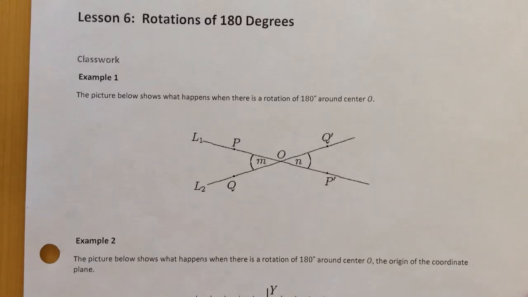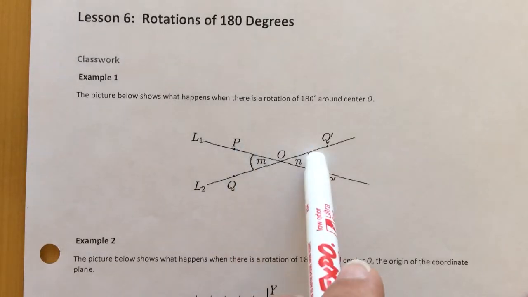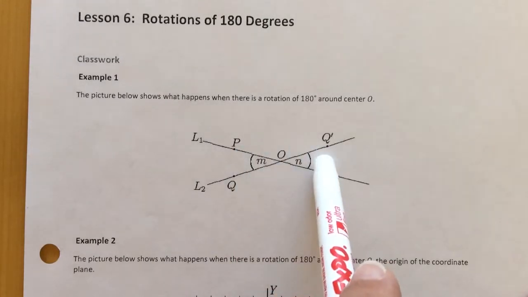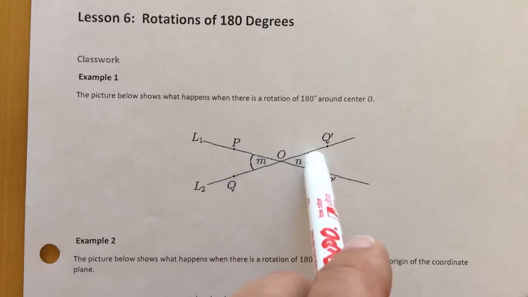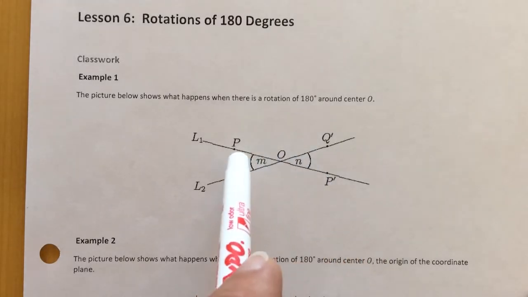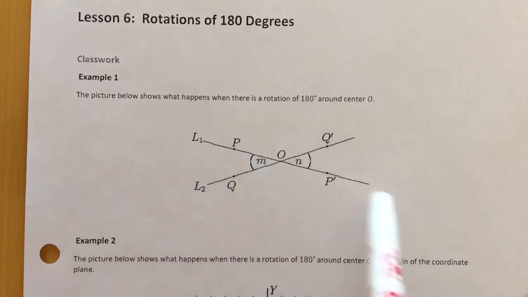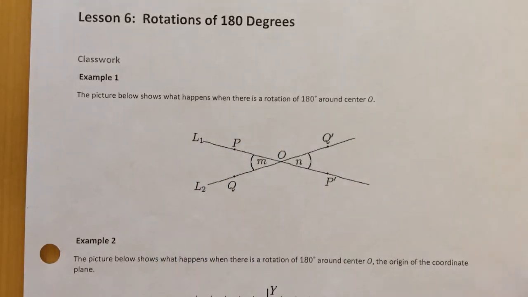So we've seen that. And if you look at this diagram here, what I have are two intersecting lines, and there's an angle formed by the intersecting lines, 4 angles formed. And you may have learned before that these angles that are opposite one another when two lines intersect are called vertical angles, and their measures are equal. And that is a direct result of rotation.